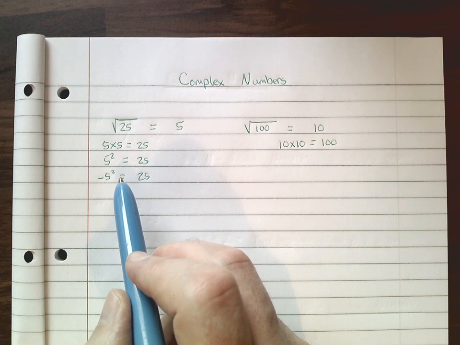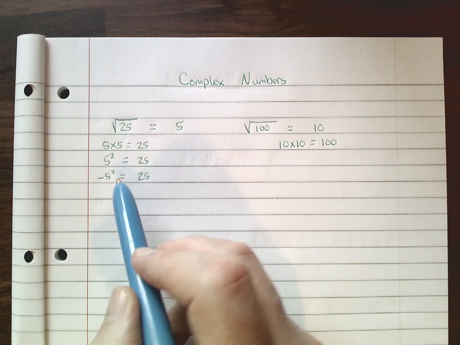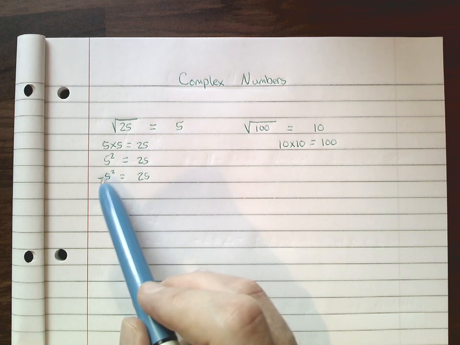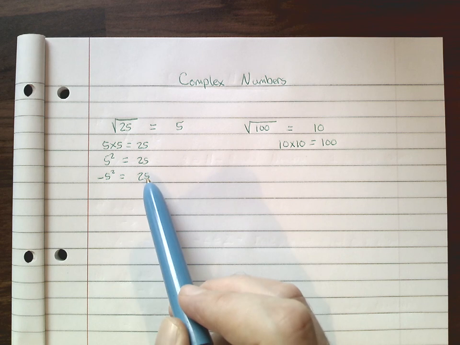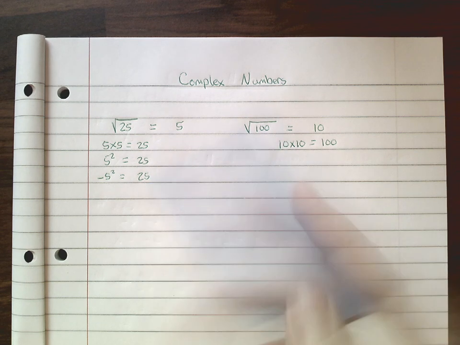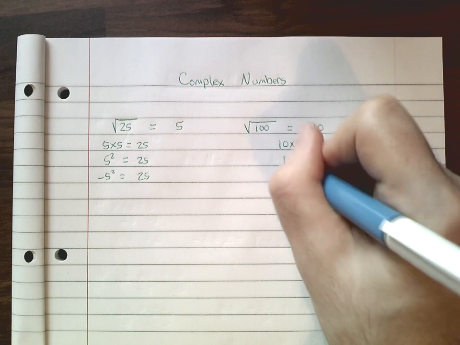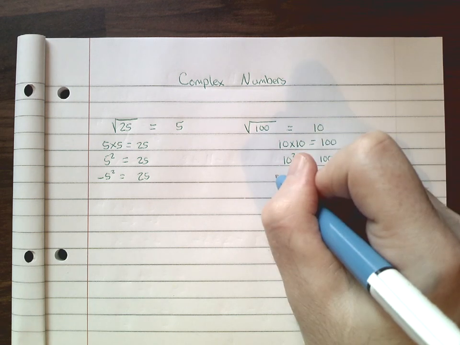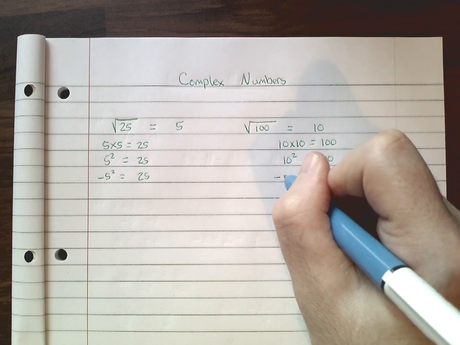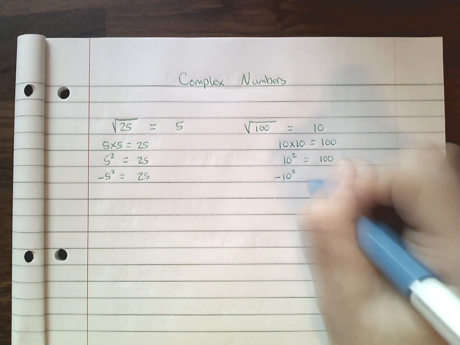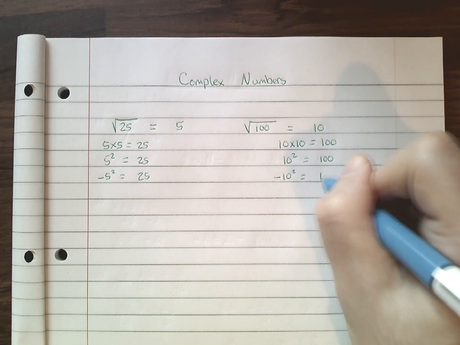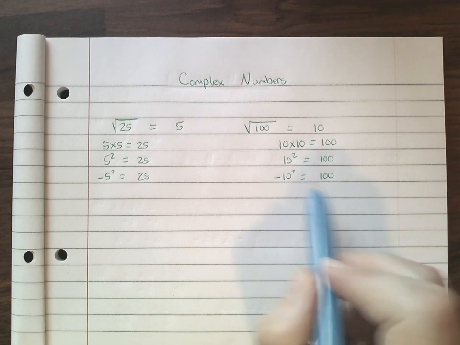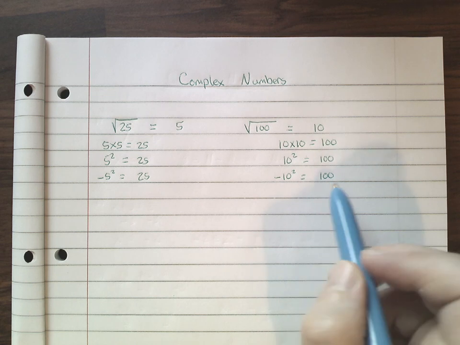So when you square a real number, positive or negative, it's always going to be a positive number. Similarly here, 10 squared is equal to 100. And if you were to take minus 10 squared, that's going to be minus 10 multiplied by minus 10, which is equal to positive 100.